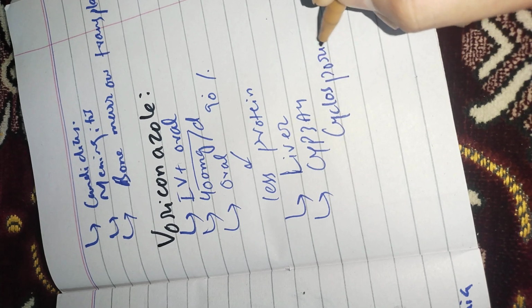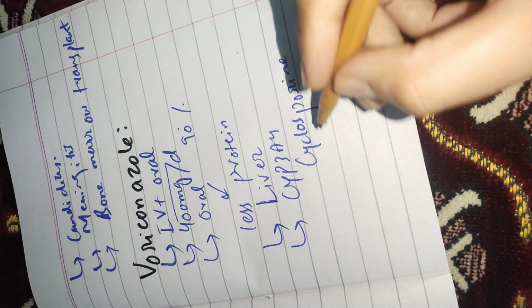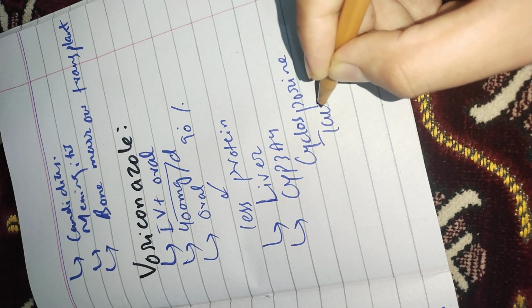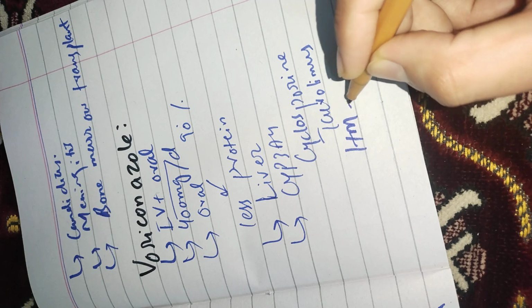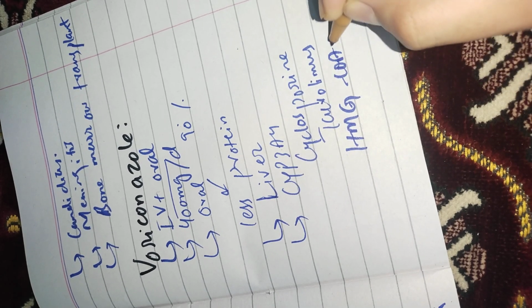We need to reduce the dose of cyclosporine, tacrolimus, and HMG-CoA reductase inhibitors.